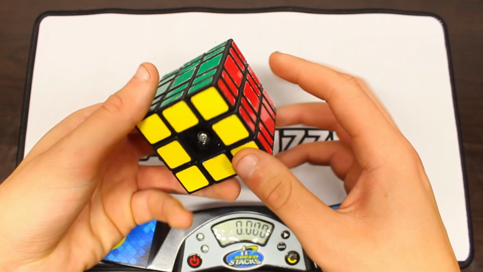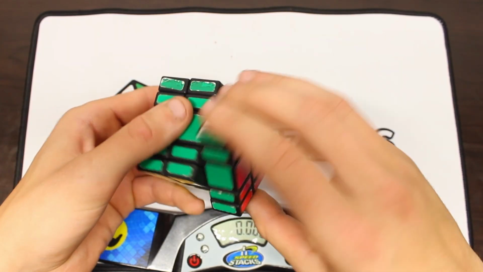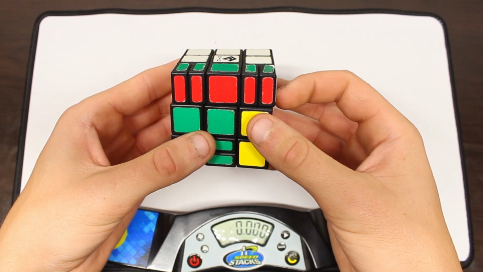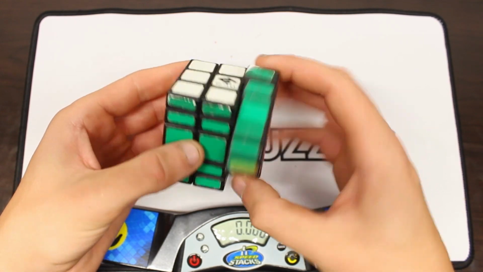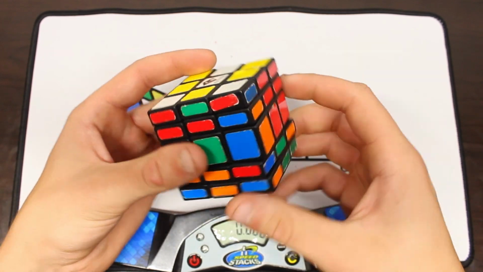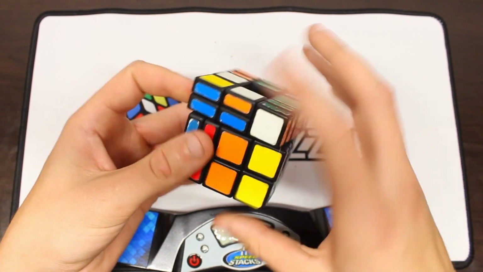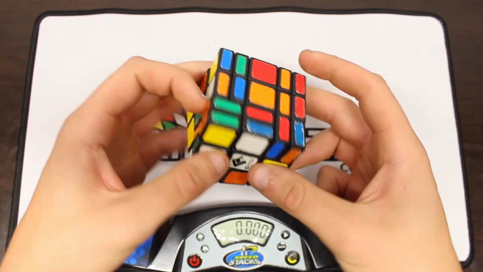Finally, we have the 3x3x5. Well, I'm missing the yellow center cap, but it still works regardless. The unique aspect of the 3x3x5 is that it can actually turn like a 3x3, but in order to make sure that I'm getting the best scramble, I have to keep it in its regular cuboid shape before turning like a 3x3. Since that seems scrambled enough, I can now start turning it like a 3x3 to fully scramble the cube.